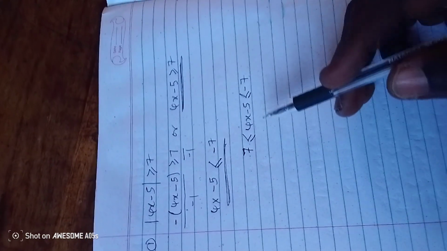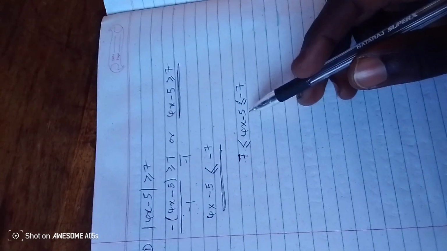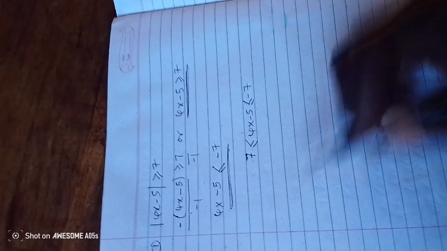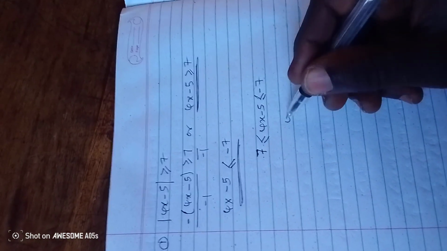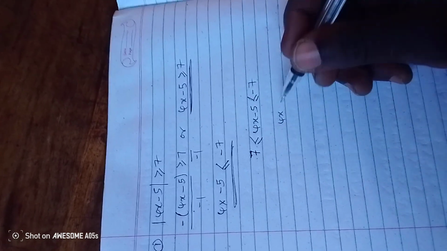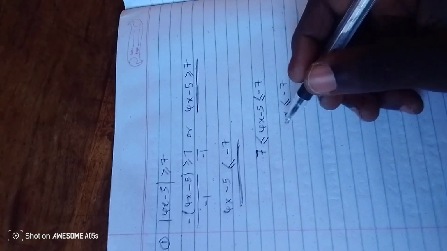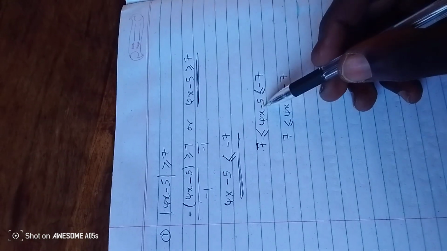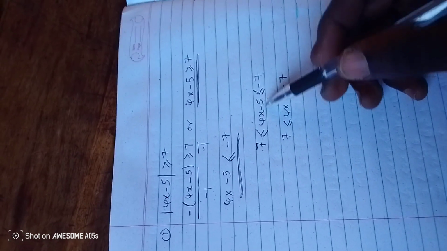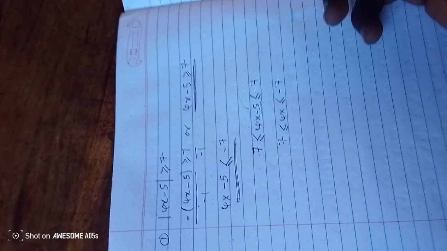When we reach this case, this is where we solve these values simultaneously, going this side and that side. So here we go. We have the negative 5. We are going to have x - 5 ≥ -7 and x - 5 ≤ 7. This negative 5 will go to this side and to that side at the same time.